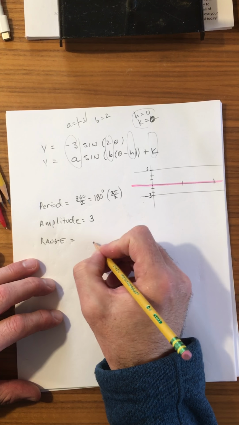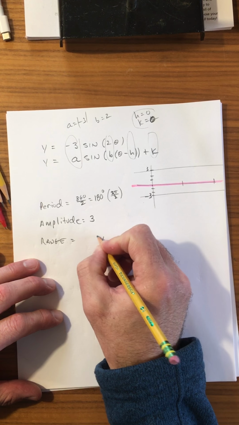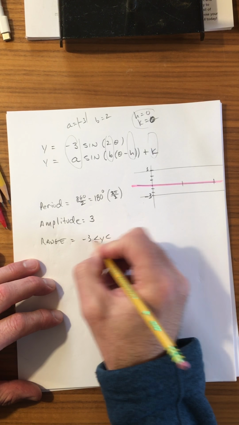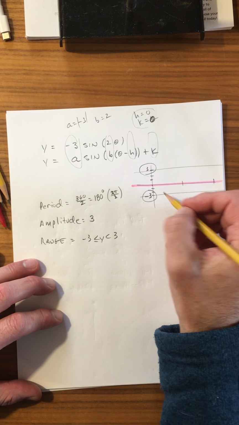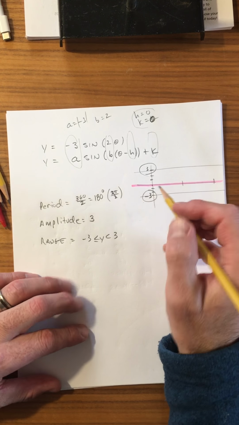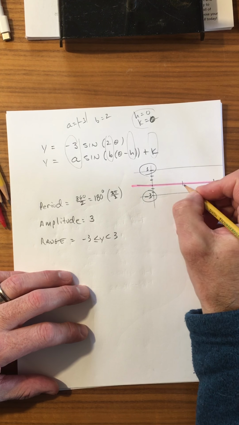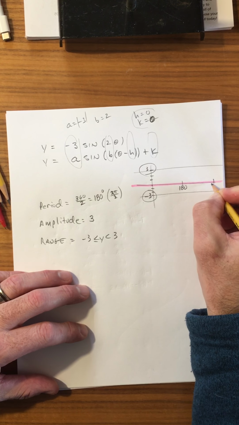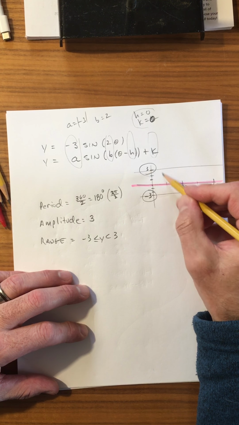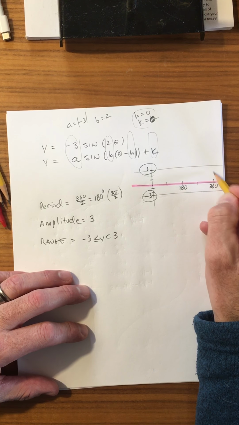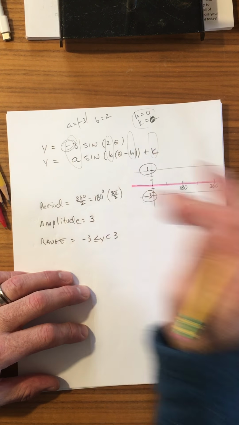And so this function is going to move along between those values. So what would the range be? The range would go from -3 to +3, from there to there. So the last thing I just want to say, the period is 180 degrees. So if this is 180 and that's 360, we're going to get a complete sine curve in here and in here. So the only other thing is, what does that negative do?